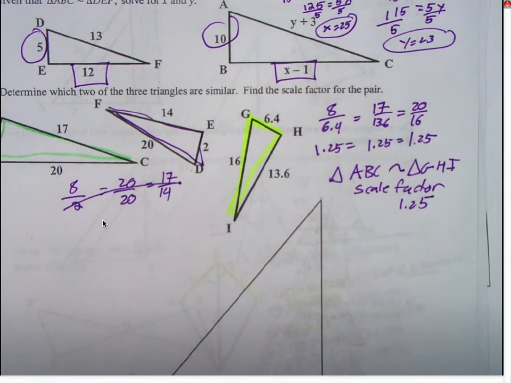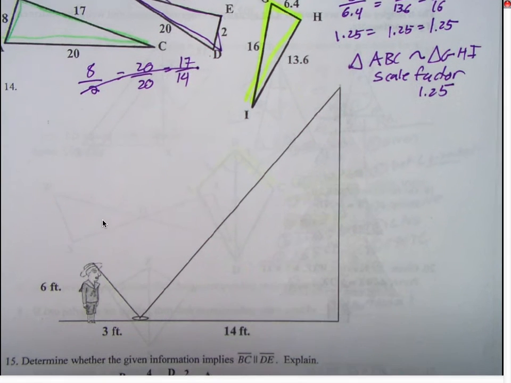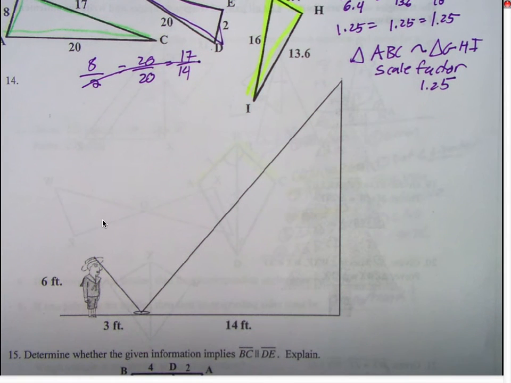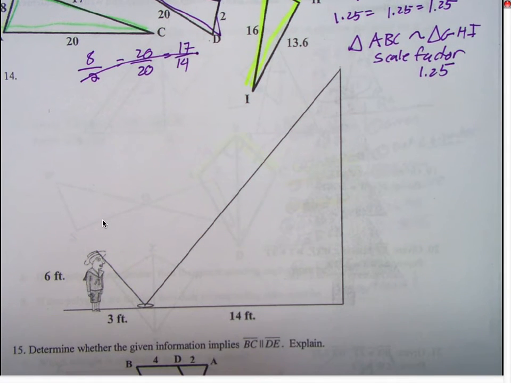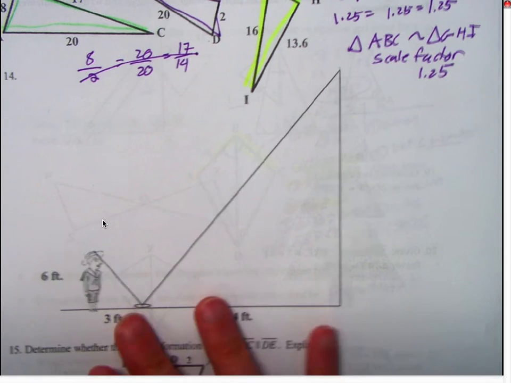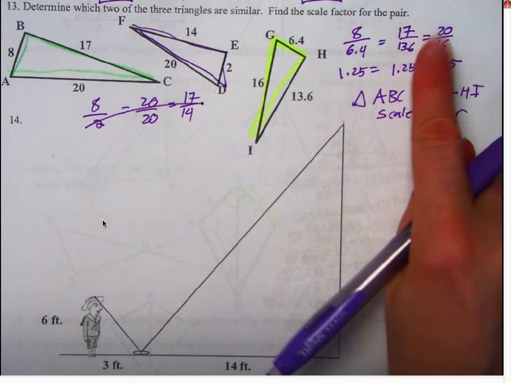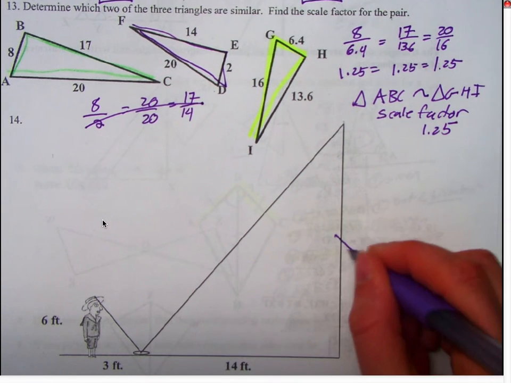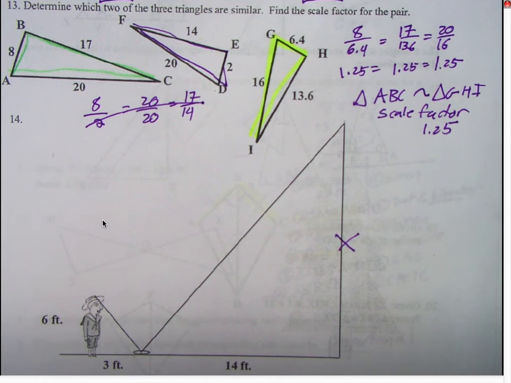All right, we're going to look at number 14. 14, I think, is one of the most important problems you have because it's like real life. You're going to need this to find the height of the tree. You may someday need to find the height of something that's taller than you can measure with a ruler.